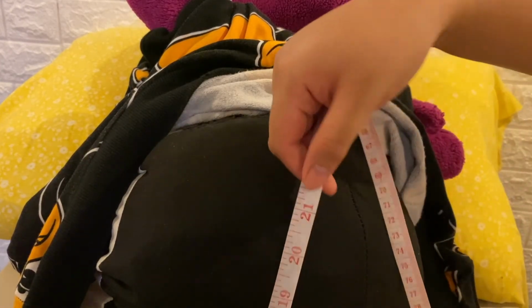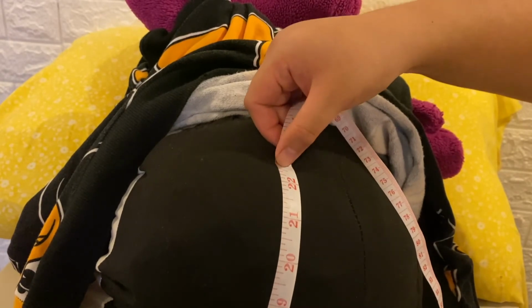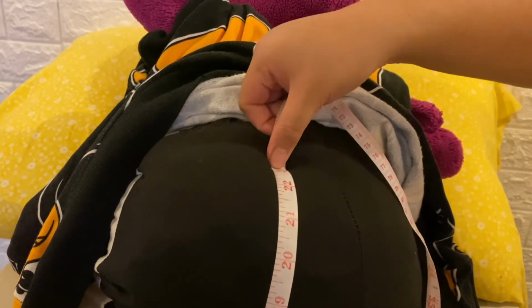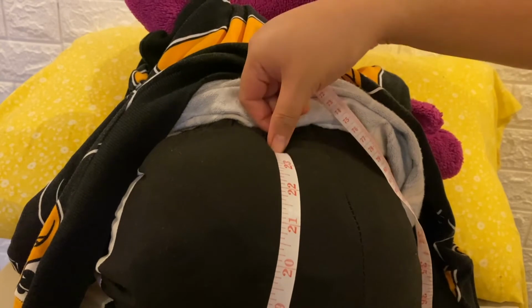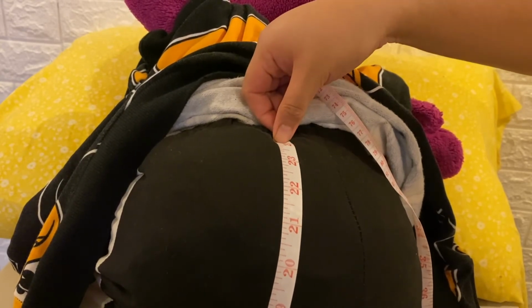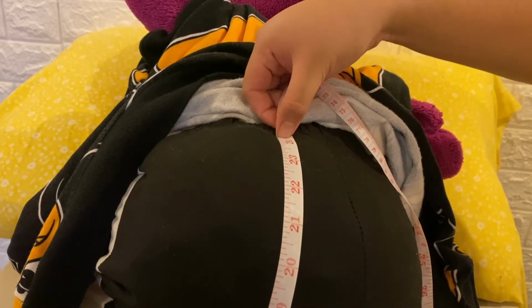Place the 0 mark of the tape measure at the uppermost border of the symphysis pubis or the uppermost border of the uterine fundus. Run the tape measure along the midline of the woman's abdomen to the uppermost border of the uterine fundus or the uppermost border of the symphysis pubis.